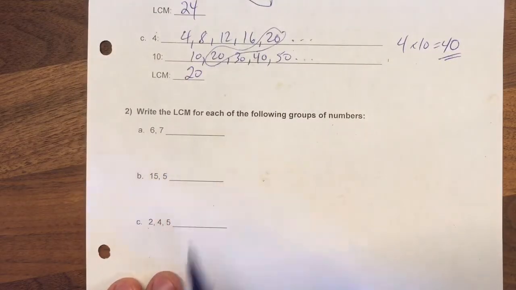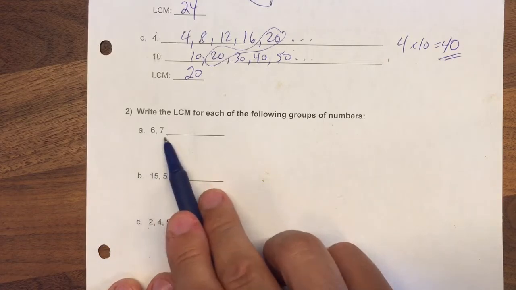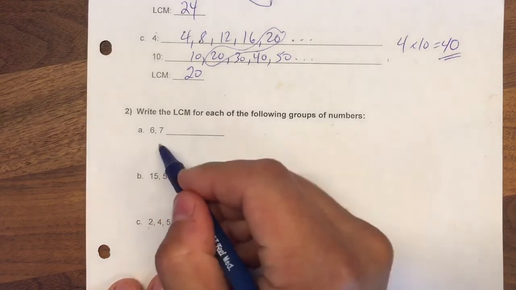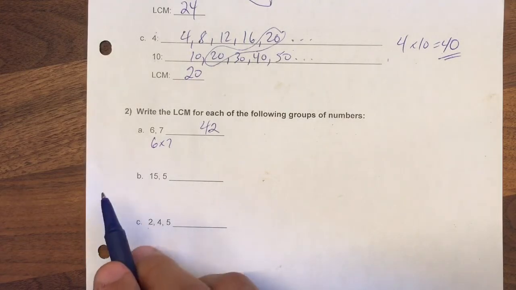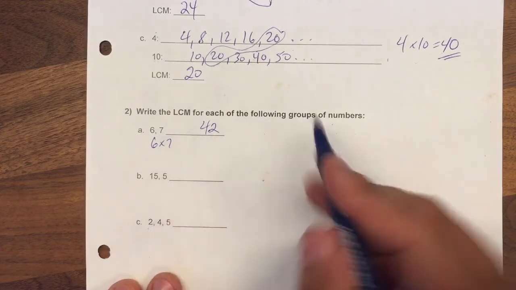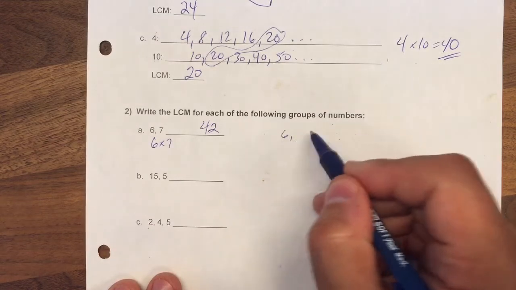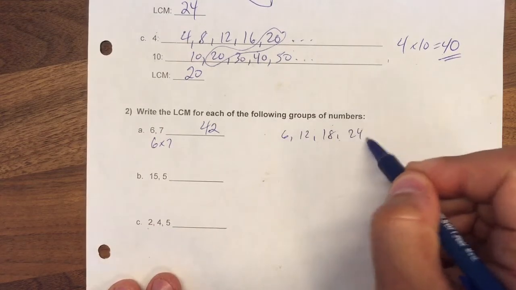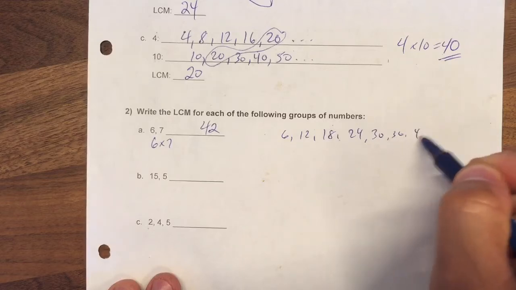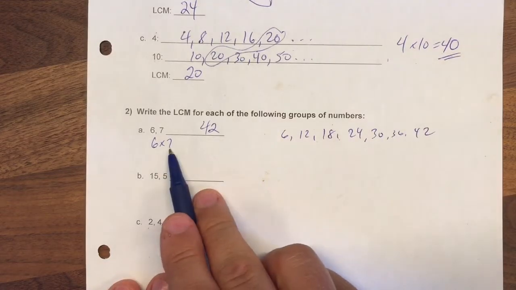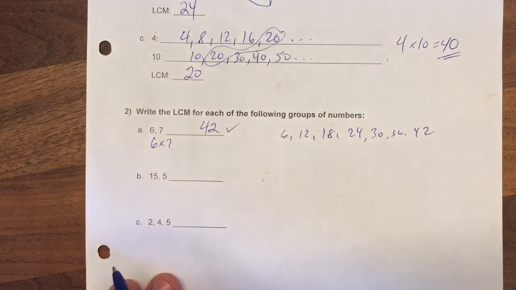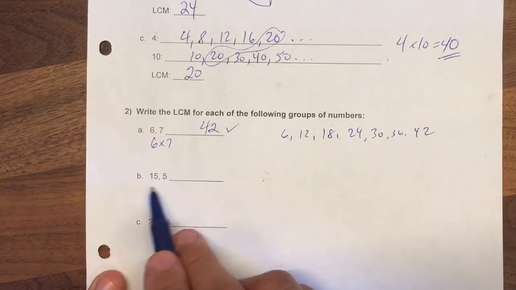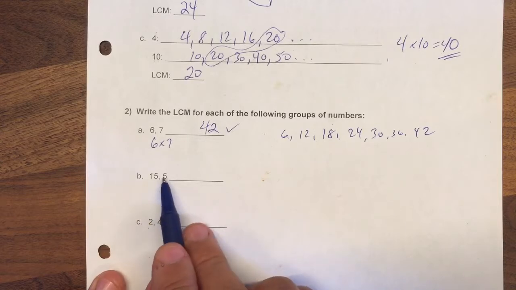Okay, for question 2, it's really similar to question 1, but we have to find the LCM between 6 and 7. Now I know that 6 times 7 is 42, so that's a potential lowest common multiple, but if I wanted to check, I could list them as well. So 6, 12, 18, 24, 30, 36, 42. And in terms of 7, I know that none of these here are going to work with 7, so 42 is the LCM.